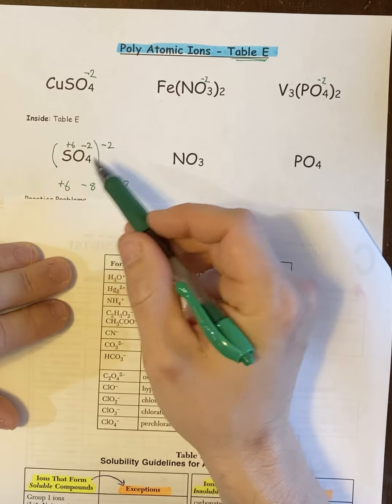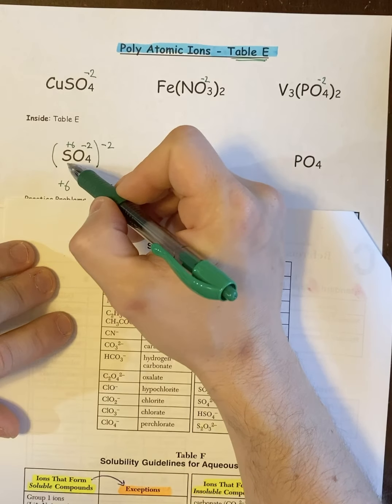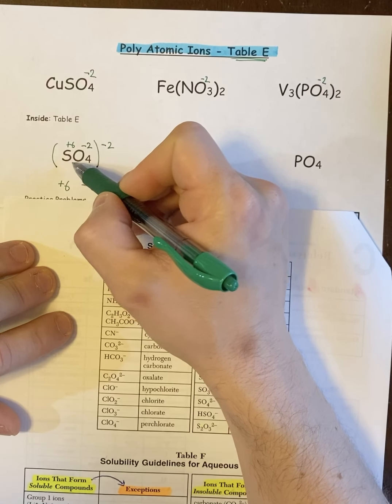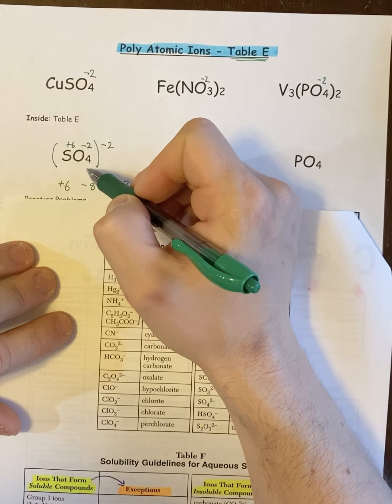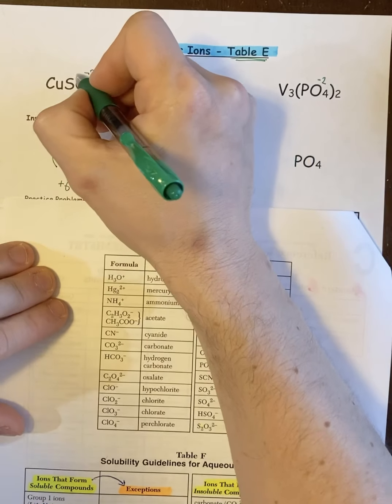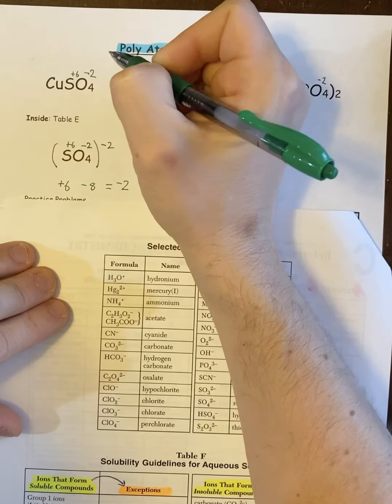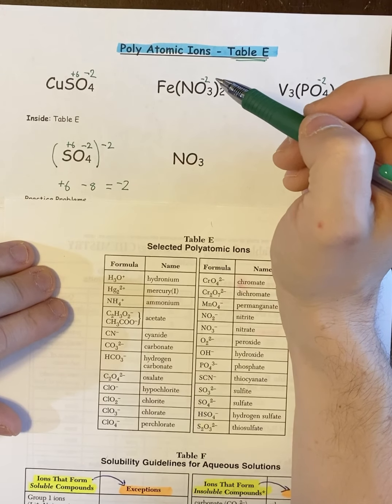So this is just like an irregular ion. Here's the trick. Now that I know that the S in SO4 is +6, turns out the S in every SO4 ever is always going to be +6. So I can plug it in there, and I just got rid of one of the two variables.